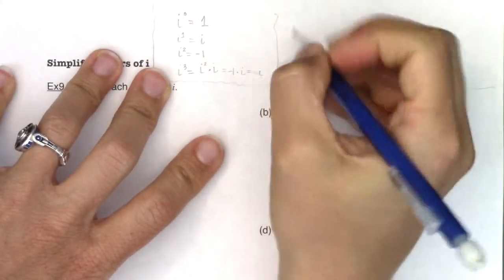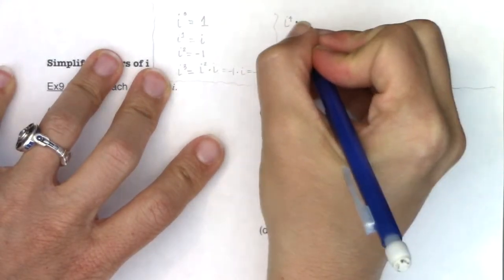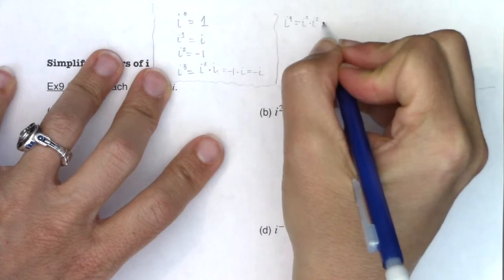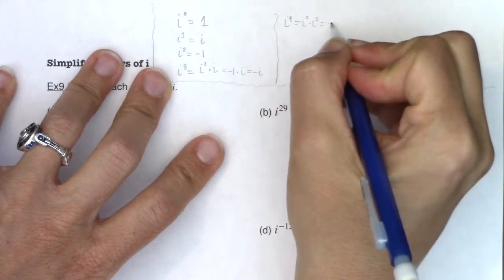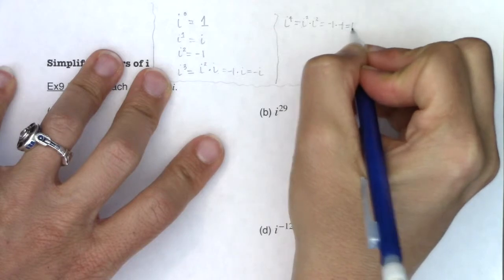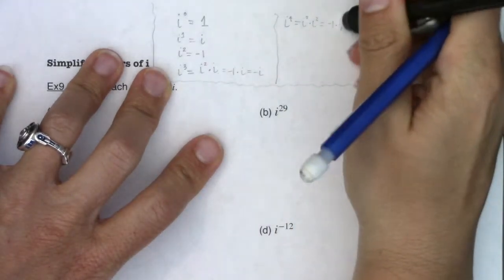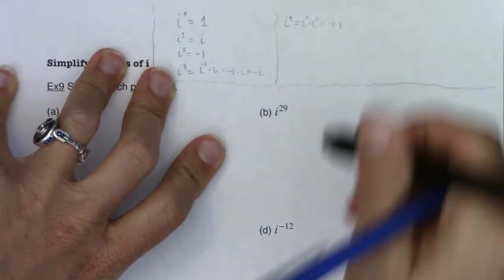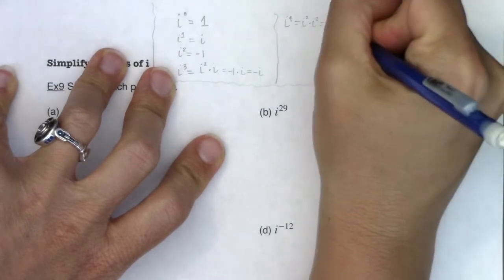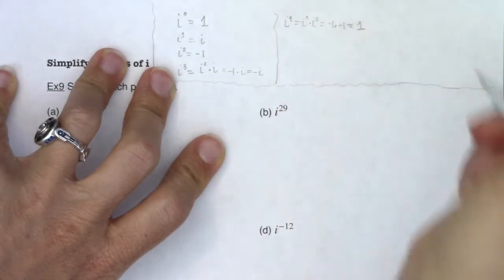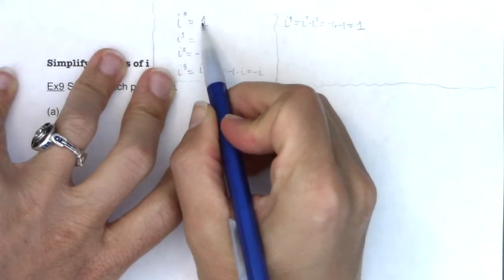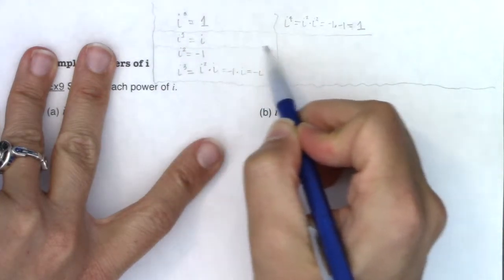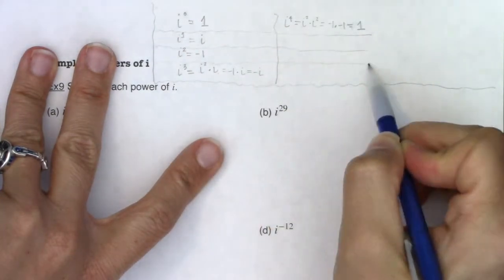So watch this. I want to go to i to the 4th. I think you'll give me that i to the 4th is i squared times i squared. Well, what is i squared times i squared? That is -1 times -1, which is +1. So I want you to see there was a 1 here, there's a 1 here, because I want to start to show you this loop that powers of i have on themselves.